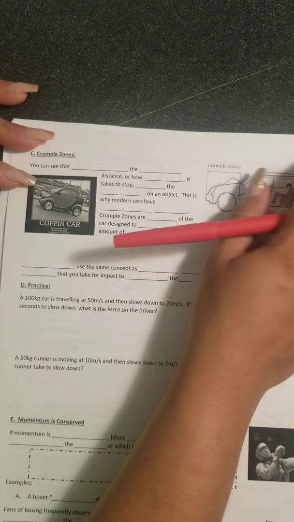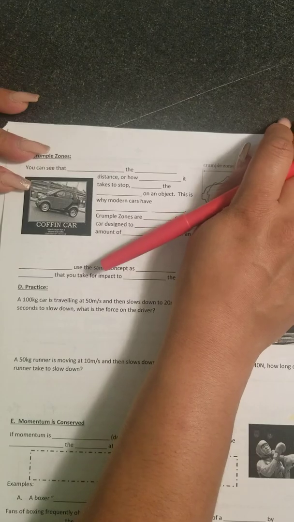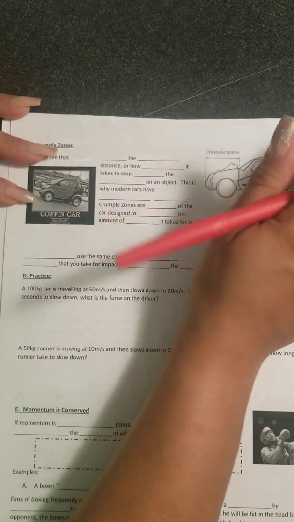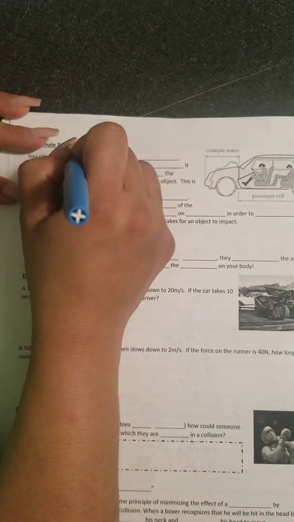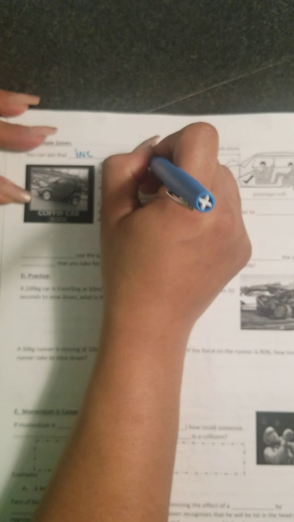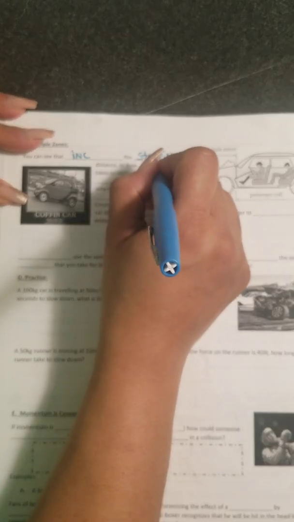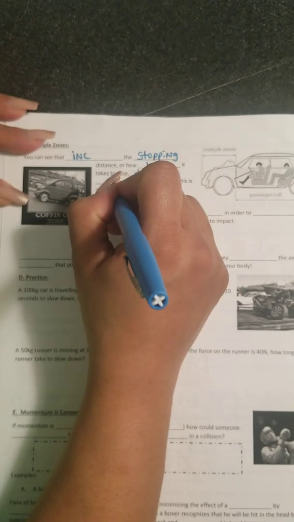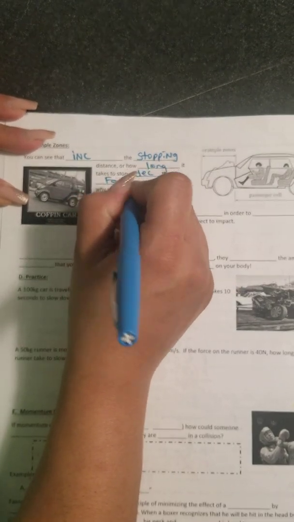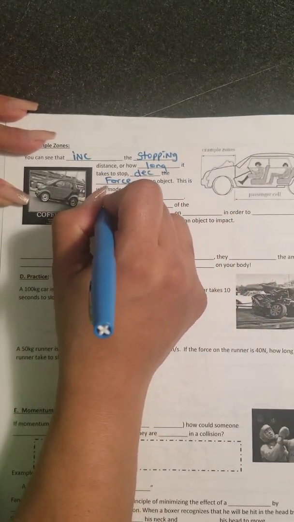But the next part here, when it comes to impulse and momentum, is what we call the crumple zone. Okay? So the crumple zone says here that you can see that if you increase the stopping distance or how long it takes to stop, then it's going to cause a decrease in the force on an object. This is why modern cars have what we call a crumple zone.